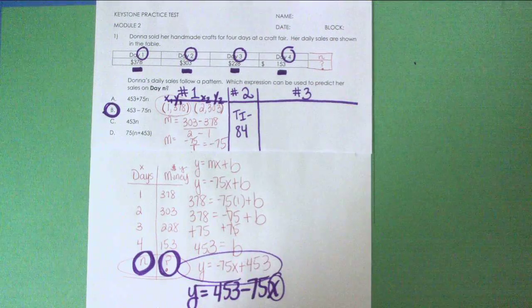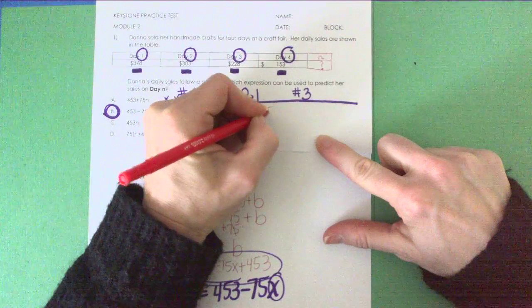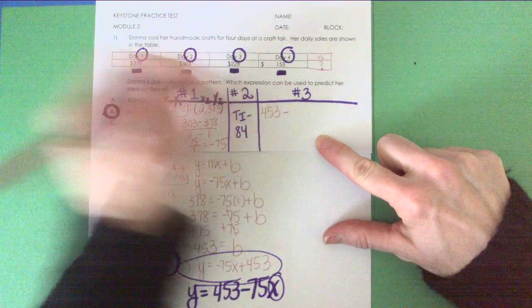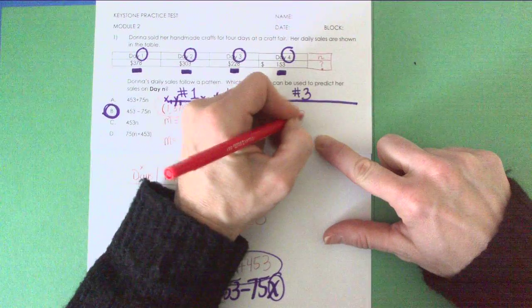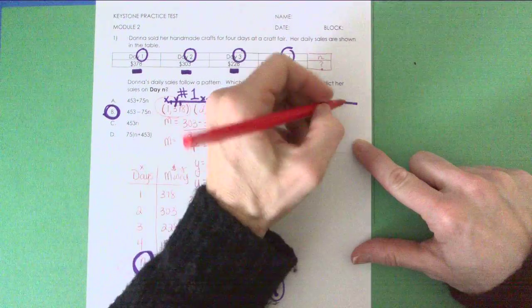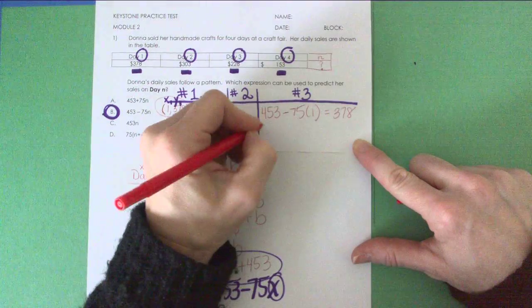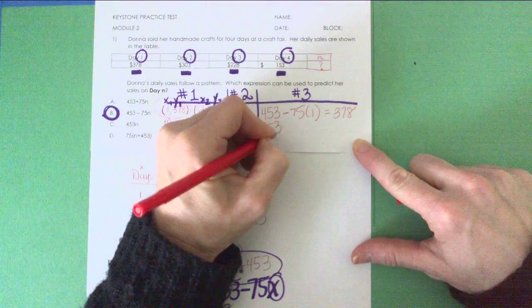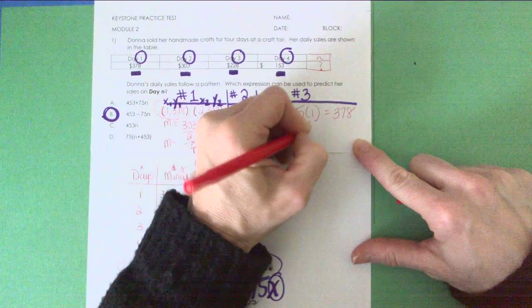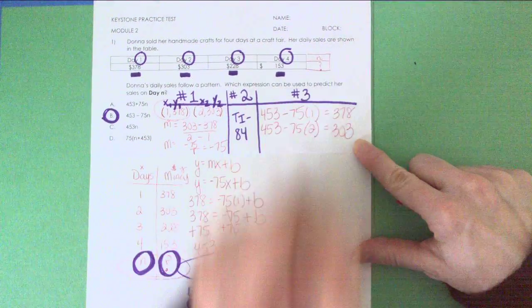If I take letter B, and I press in 453 minus 75 times 1, guess what? I get 378. If I take my calculator and press in 453 minus 75 times 2, bingo, I get 303.